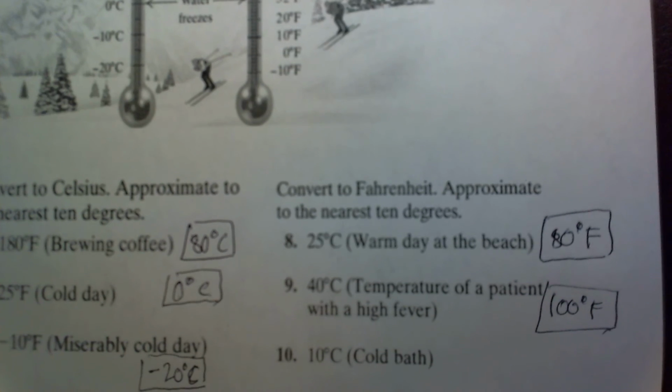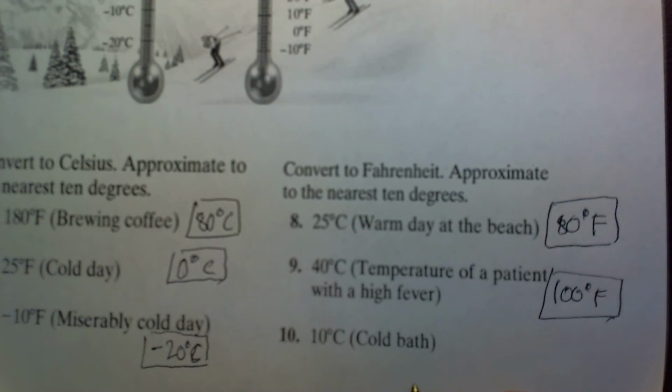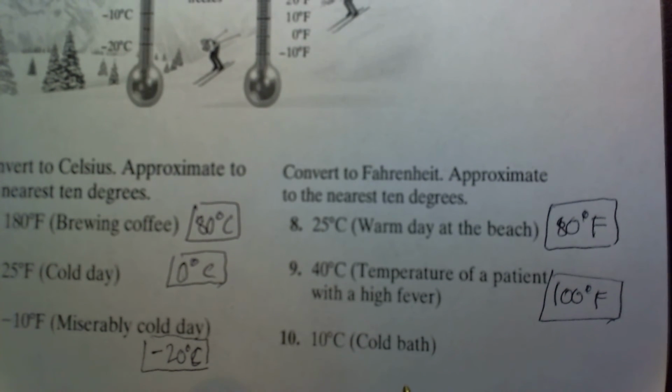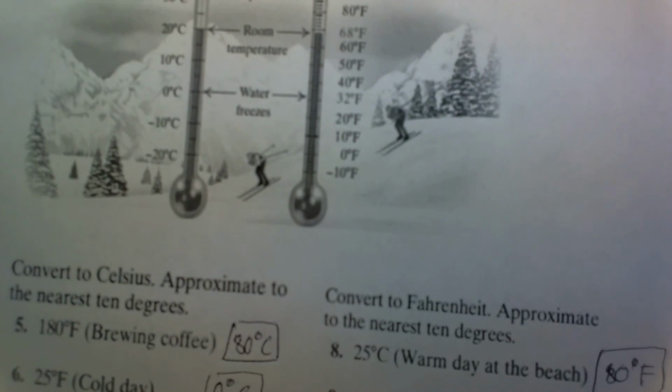And then last we have 10 degrees Celsius, the temperature of a cold bath. So let's go to 10 degrees Celsius to find the equivalent degrees in Fahrenheit. So we see that's about 50 degrees Fahrenheit.